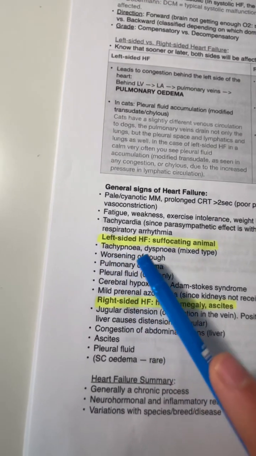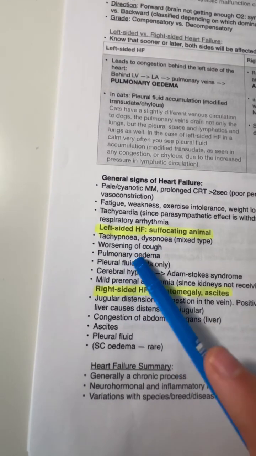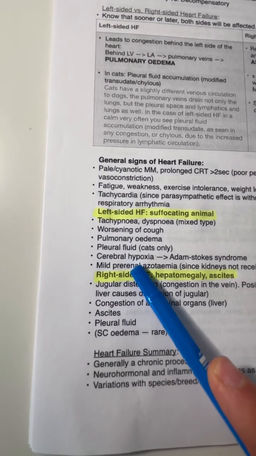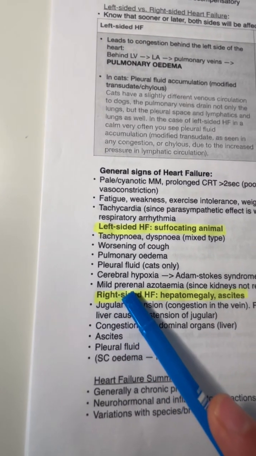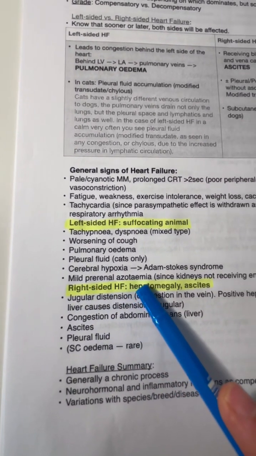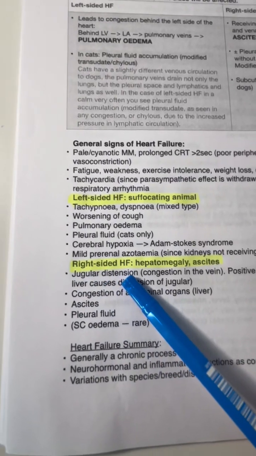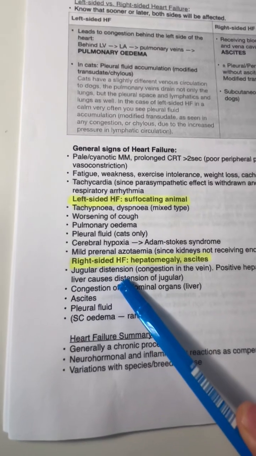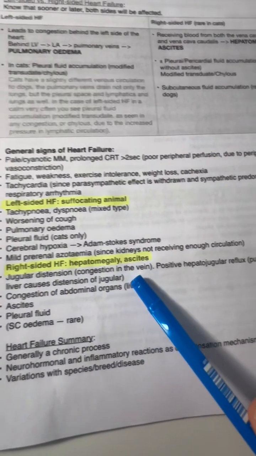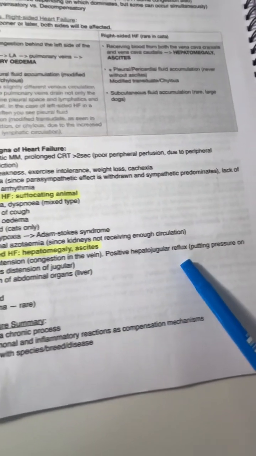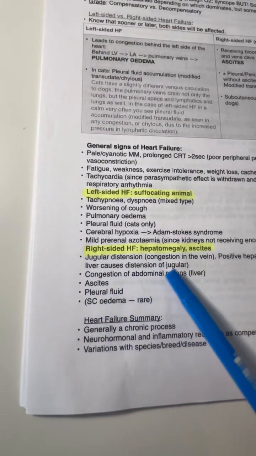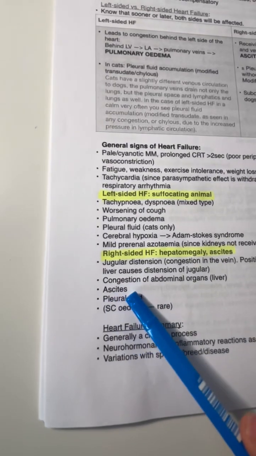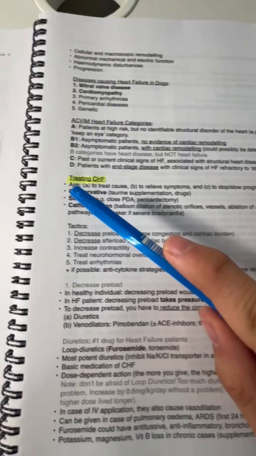You can see tachypnea, dyspnea, worsening of cough, pulmonary edema, pleural fluid in cats only, cerebral hypoxia, and mild prerenal azotemia. In right-sided heart failure, which is seen in hepatomegaly and ascites, you can find jugular distension due to the congestion of the vein, and a positive hepatojugular reflux, where putting pressure on the liver causes distension of the jugular vein, and congestion of the abdominal organs such as the liver, and ascites, pleural fluid.